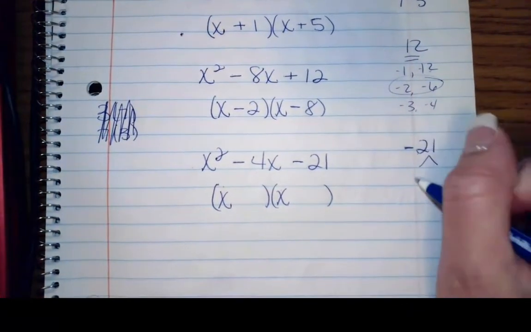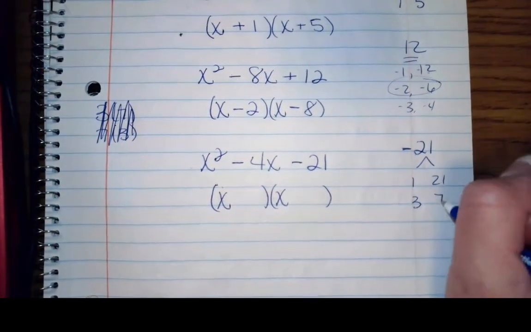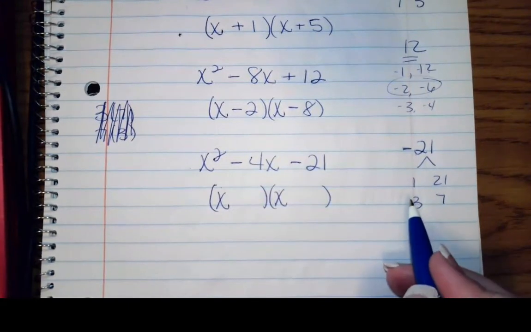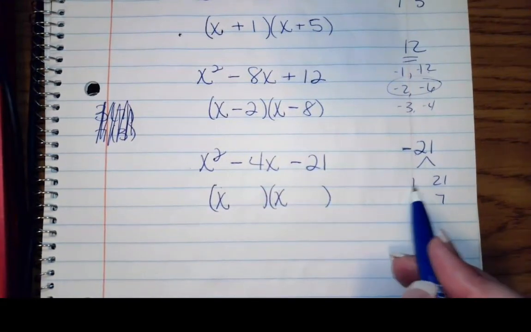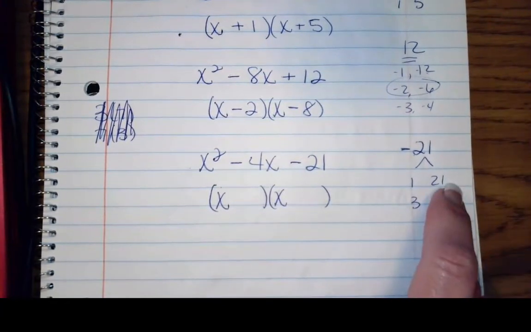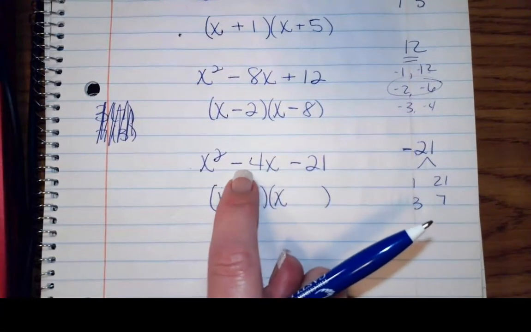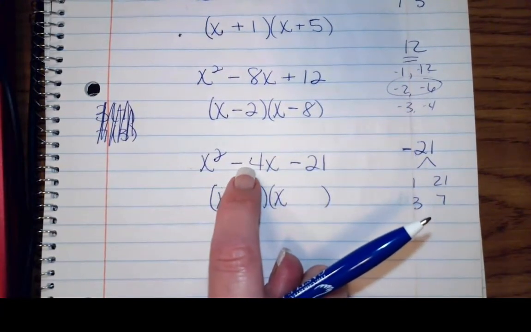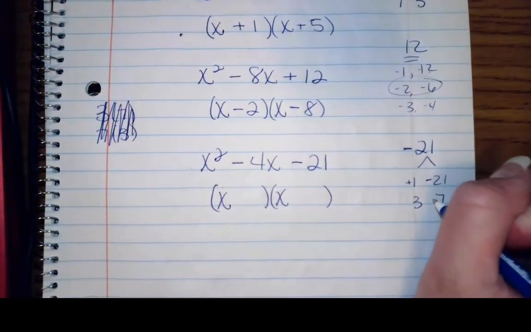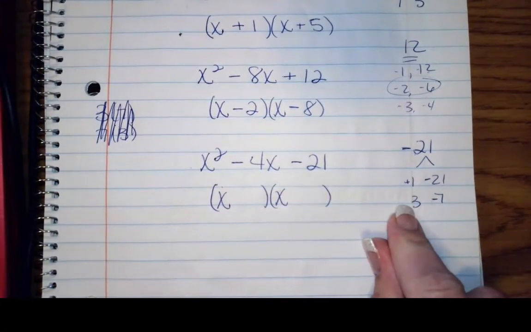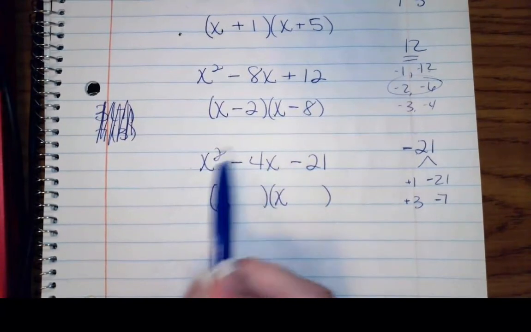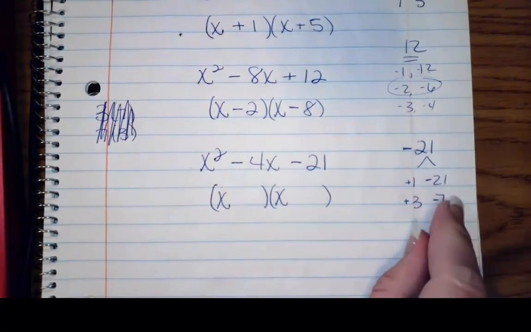So my numbers for 21 are 1 and 21 or 3 and 7. So I notice that if my numbers have different signs, in other words, 1 and 21 isn't going to add up to 22 because one of those two numbers has to be negative. Your bigger number will take the sign of your middle term. Okay, so my options at this point are a -21 and a +1, or a -7 and a +3. Okay, so your bigger number will take the sign of the middle term. So what does that mean?